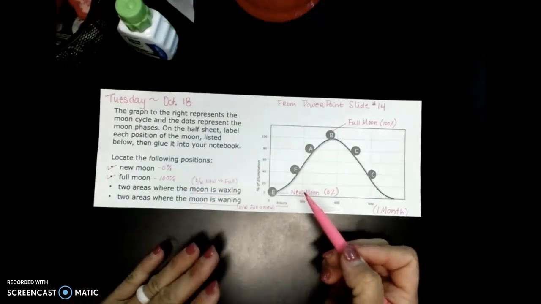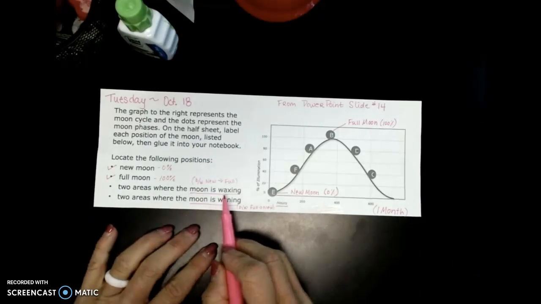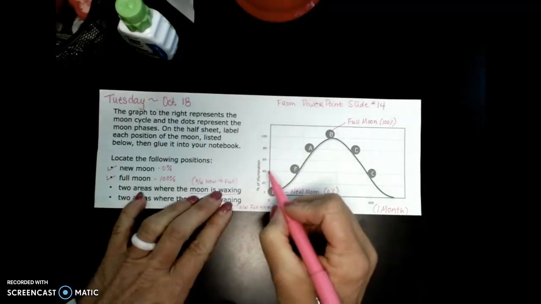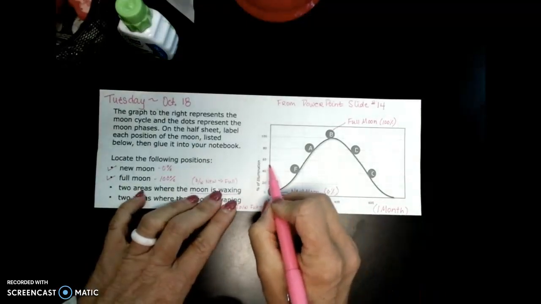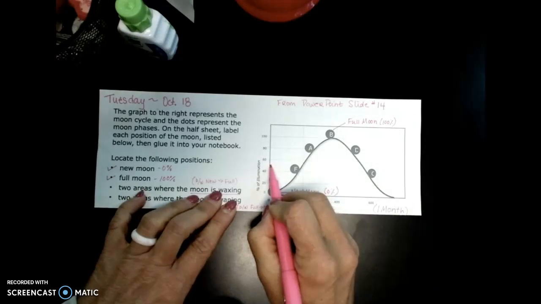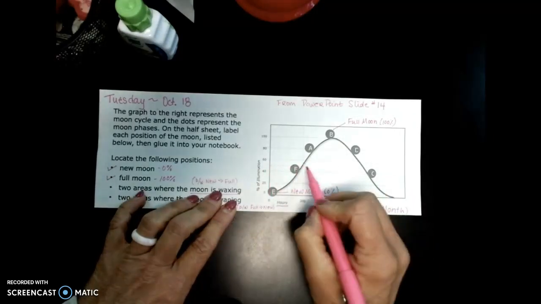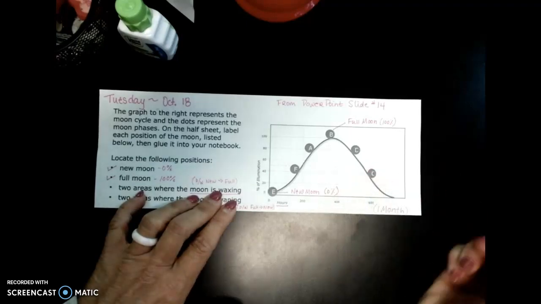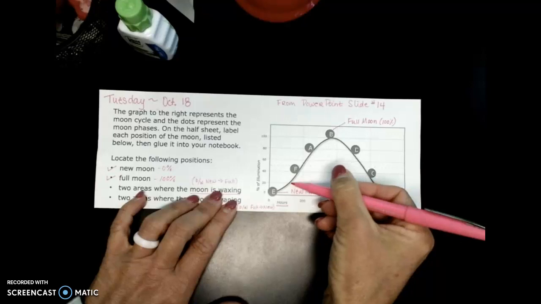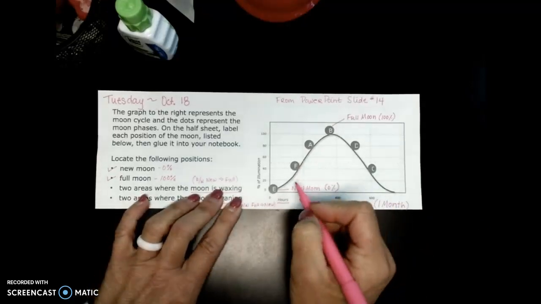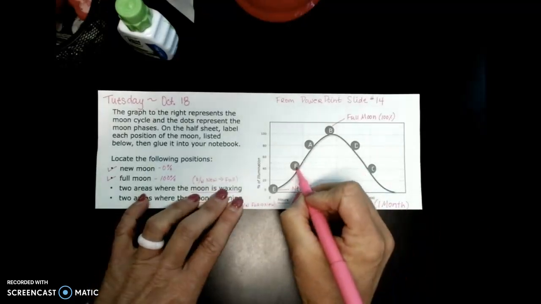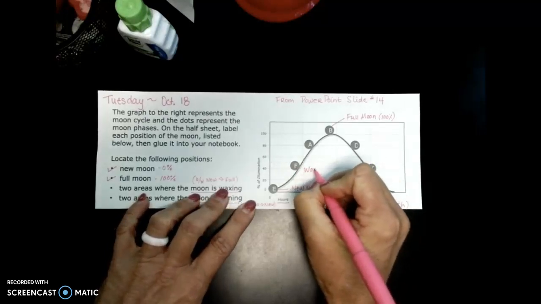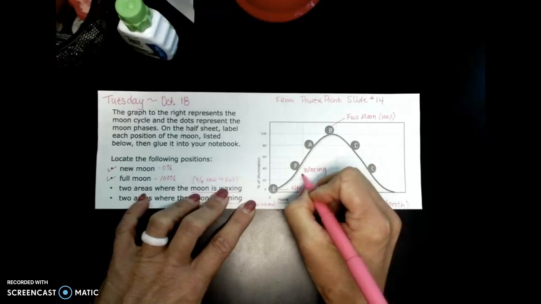Well, we know for waxing to be waxing crescent, your light is less than half. Right here between the 40 and the 50, I'm going to draw just a little bit of a dotted line. So F falls below that 50%, so that's going to tell me that this letter dot represents the waxing crescent moon.